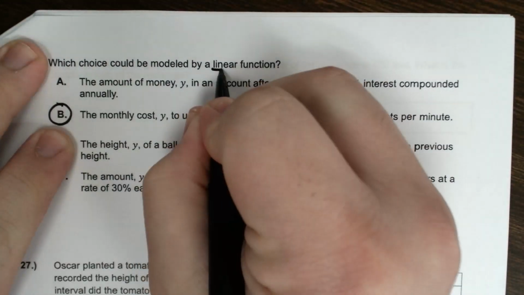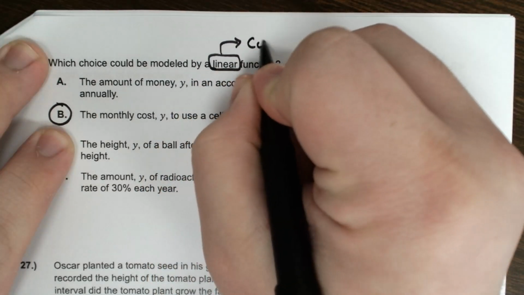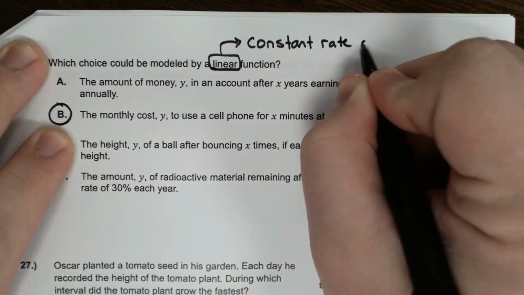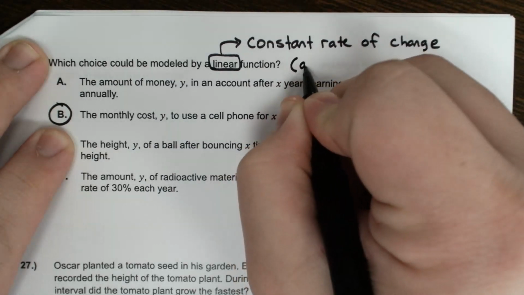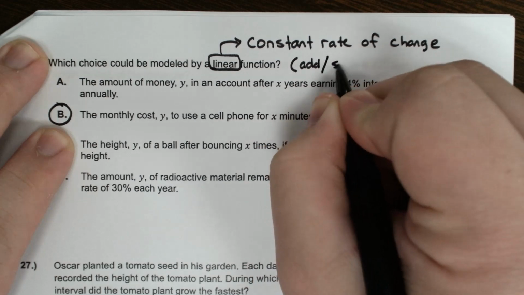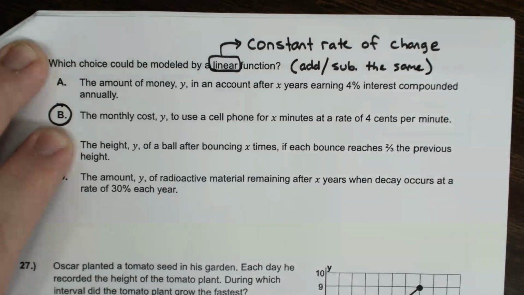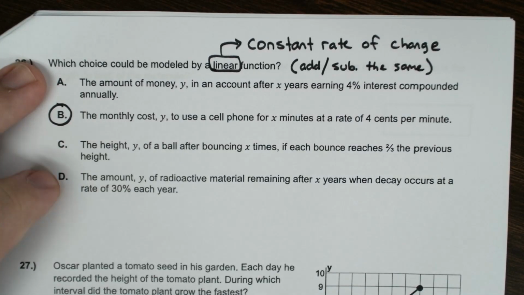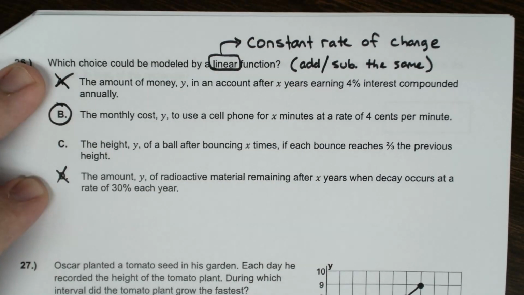A linear function has a constant rate of change. Meaning you add or subtract the same amount each time. Now, two that I could immediately eliminate are option A and option D because they have percents. If you're dealing with a percent change, you're actually talking about an exponential function.